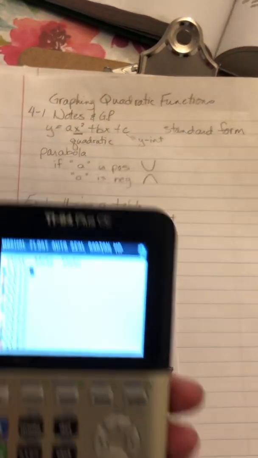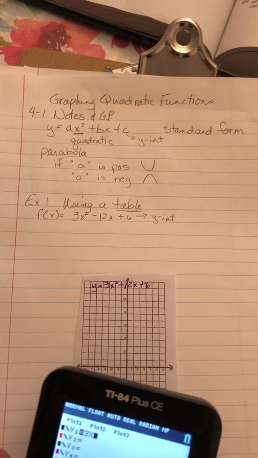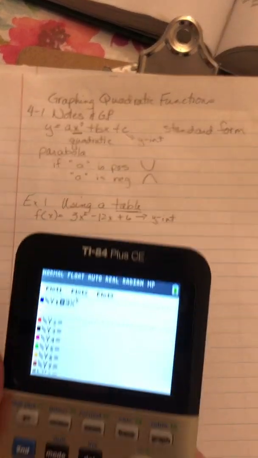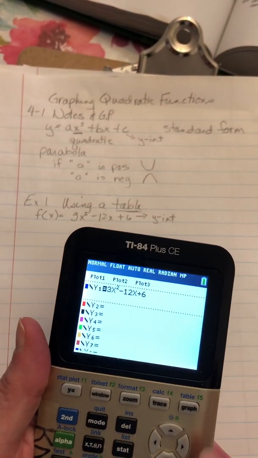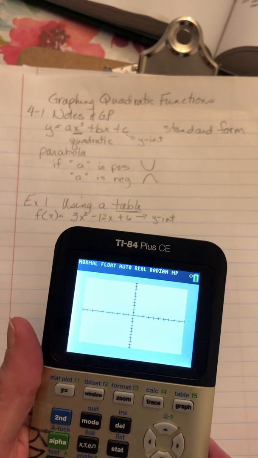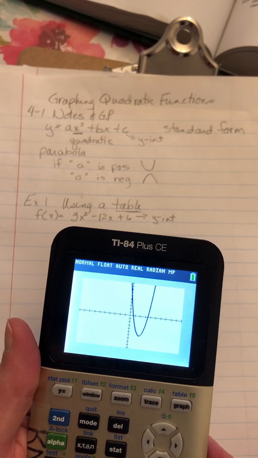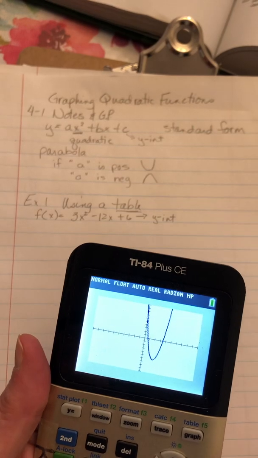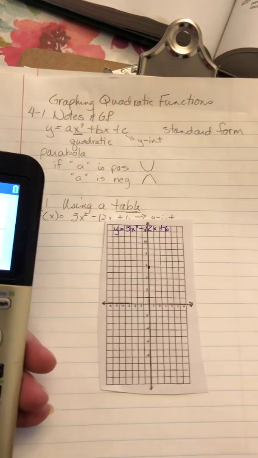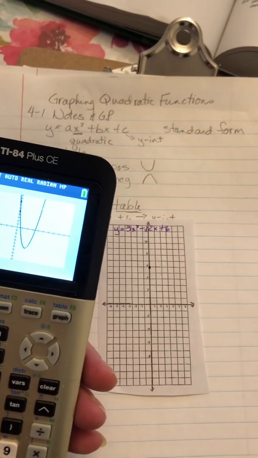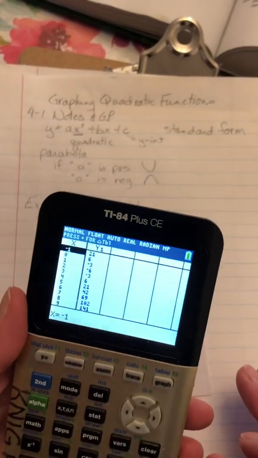So I've got my handy dandy graphing calculator, and I'm going to put in my equation, 3x squared minus 12x plus 6. And it's always good to graph it and see what it looks like. Okay, now I already know that my y-intercept is 6, so I could mark that point on my graph. I need to know what that vertex is, so I'm going to do second table, and look at those ordered pairs.